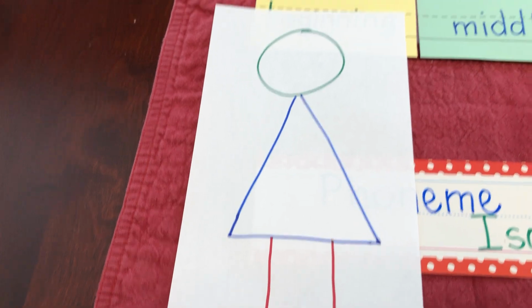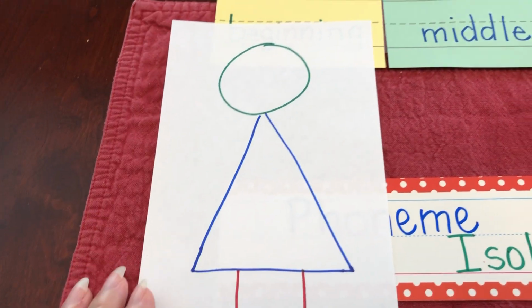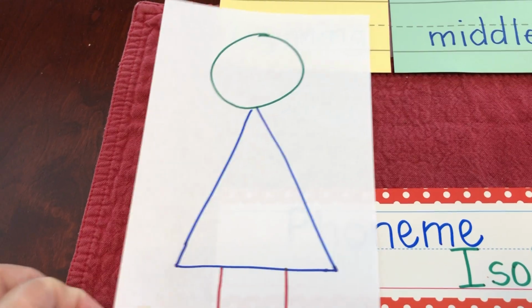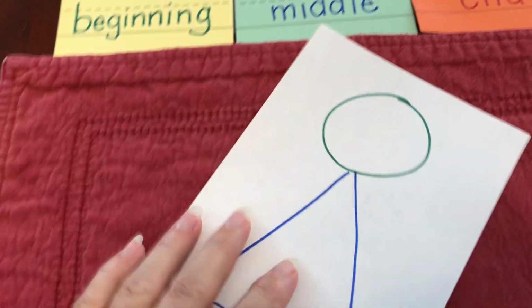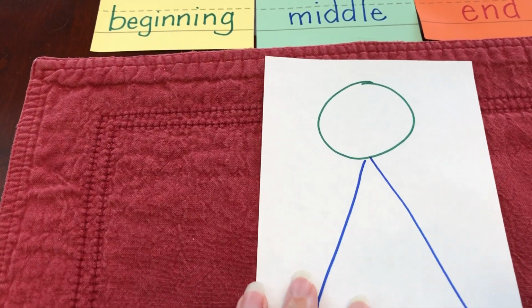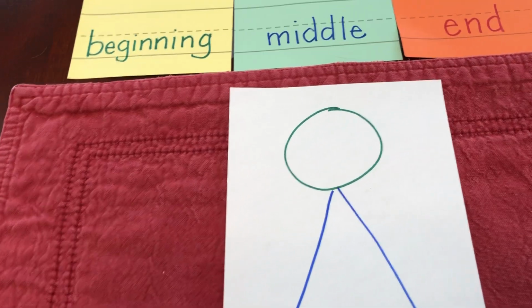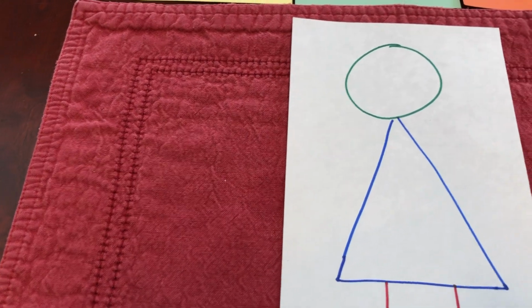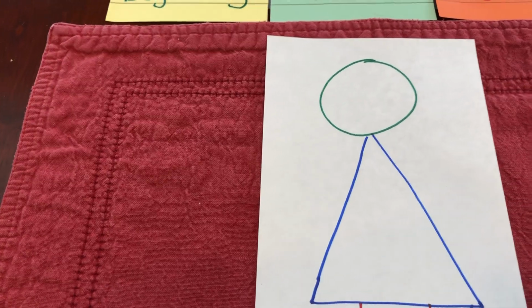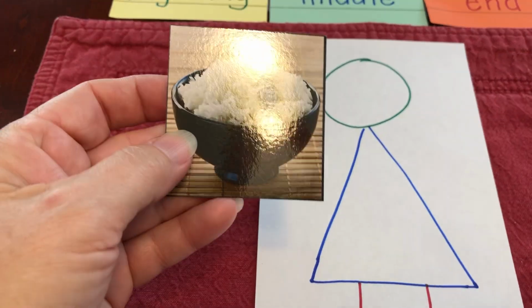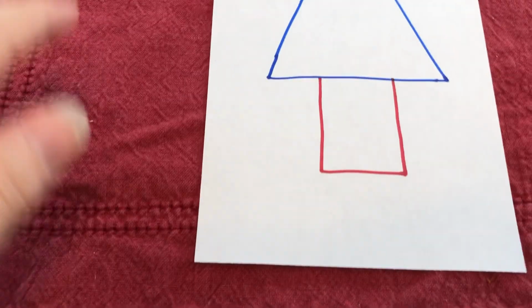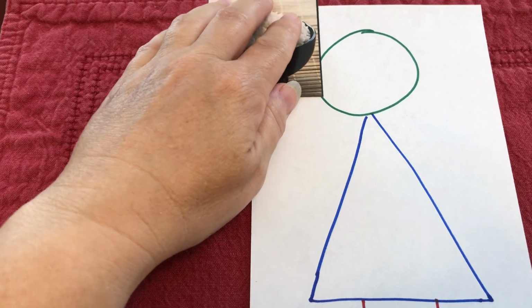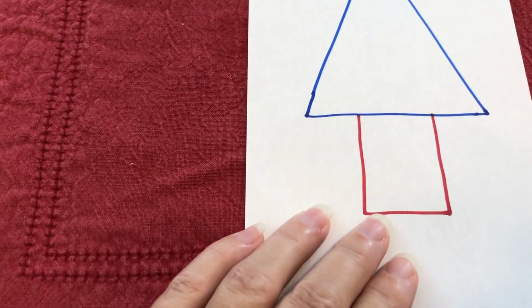This is another way to illustrate beginning, middle, and end. We use our bodies. It's a lot more fun. So at school, for instance, if I hear a word that begins with r, I gotta clear my space. If I hear a word that begins with r or has the r sound in it somewhere, for instance, I'm gonna separate some cards here. Like rice. Rice starts at the beginning. I always start from top to bottom. So this is beginning, this would be middle, and this would be end.